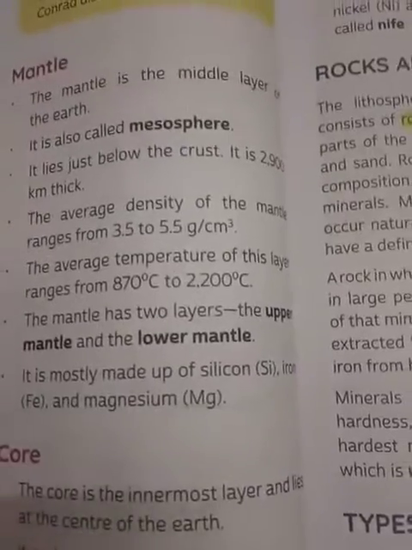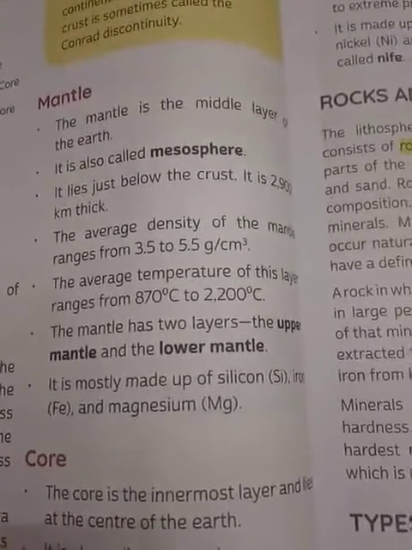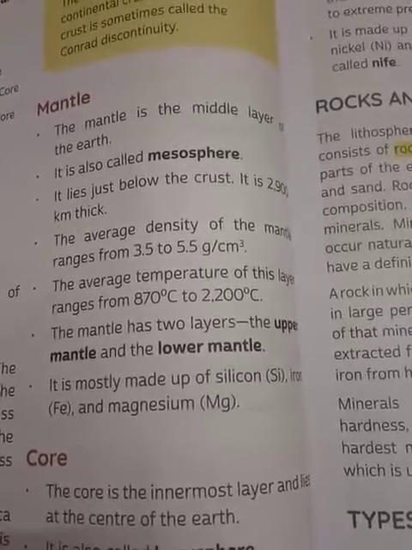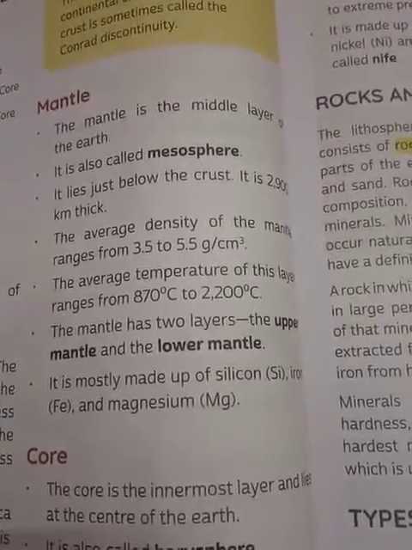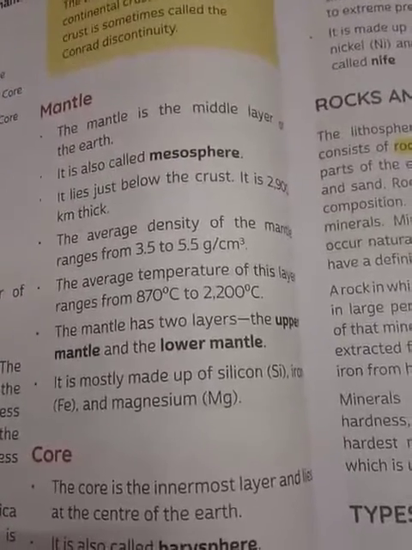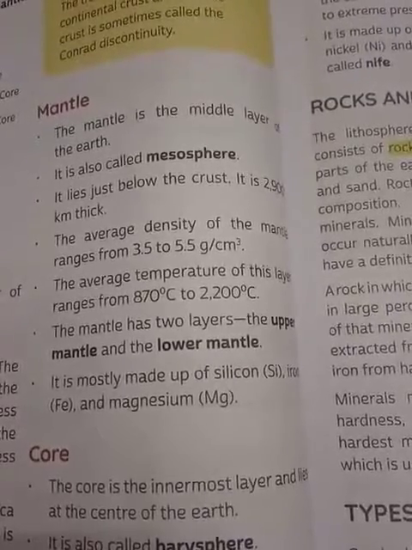It is about 2900 kilometers thick, and it has an average temperature of 870 degrees Celsius to 2200 degrees Celsius. Again the mantle has two layers, the upper mantle and the lower mantle. It consists of silicon and magnesium.